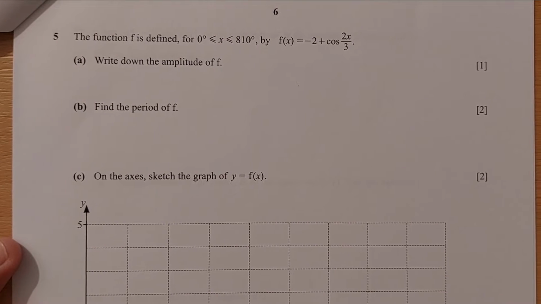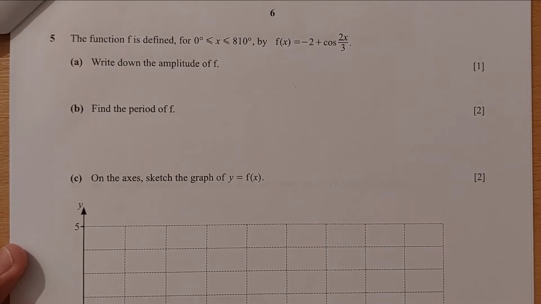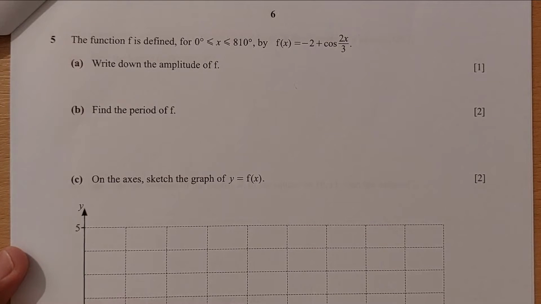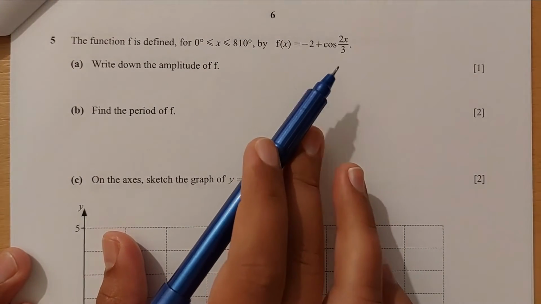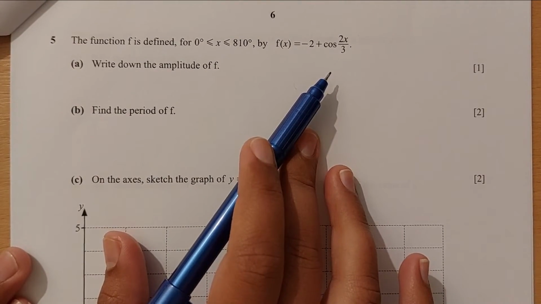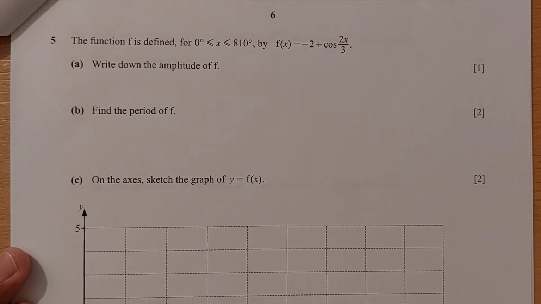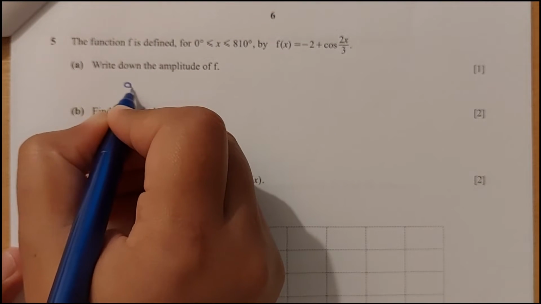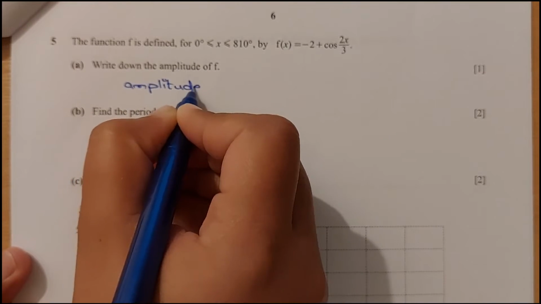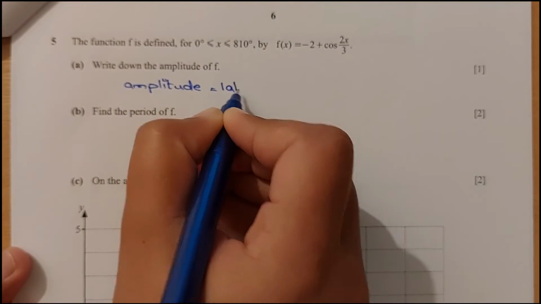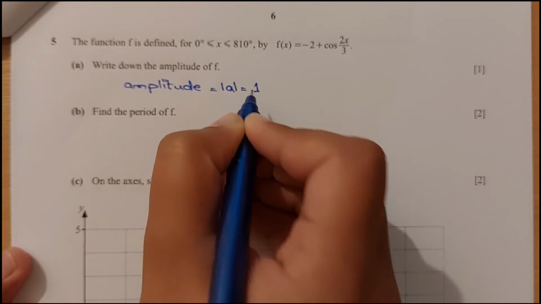Question number 5. The function f is defined for x between 0 degrees to 810 degrees by f of x equals to this. It is a cosine function. For part a, write down the amplitude of f. So we can say that amplitude is the absolute value of a, that is equal to 1 in this case.